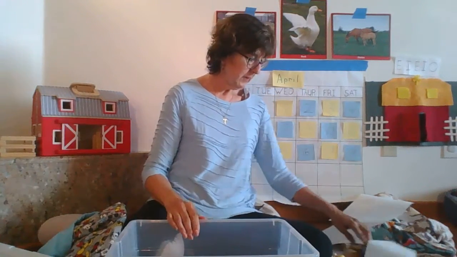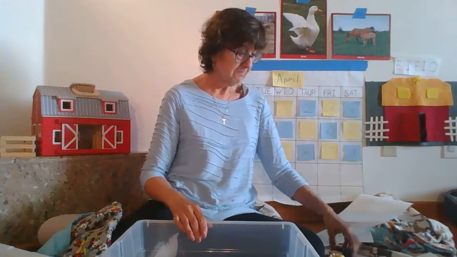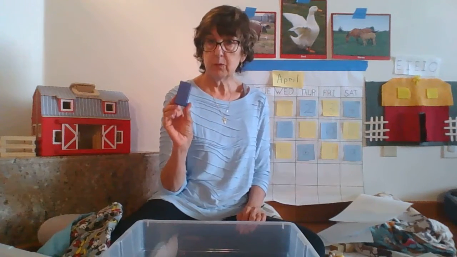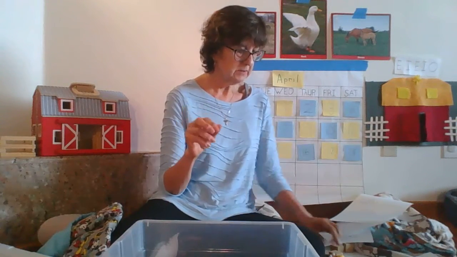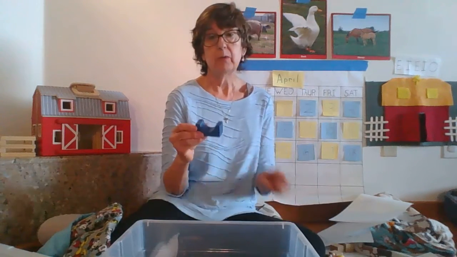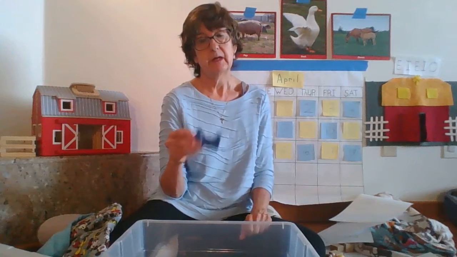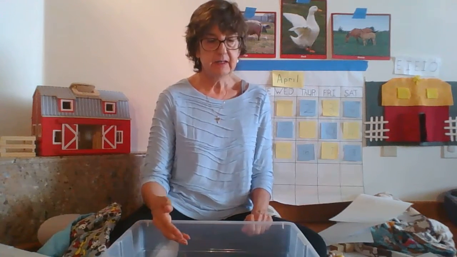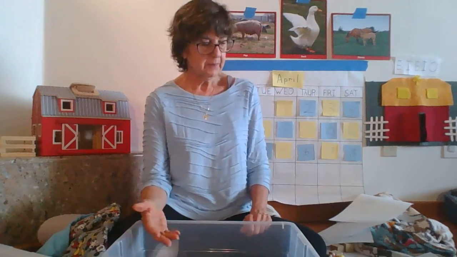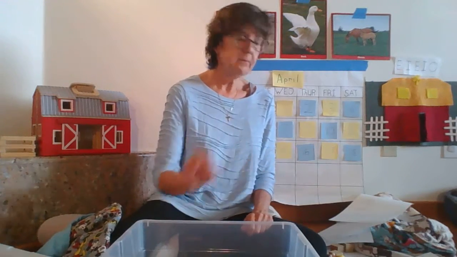How about the ones that are longer? The rectangle. We could put in all the rectangles, or we could put in all the ones with a semicircle cut out. So just ways to identify the blocks and have them participate in cleaning up.